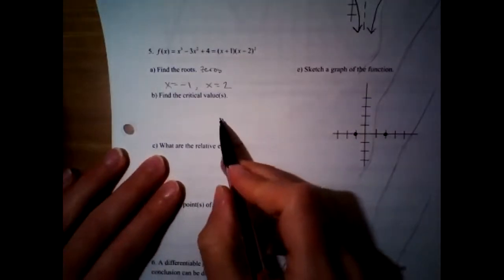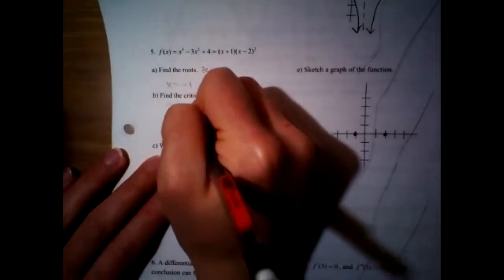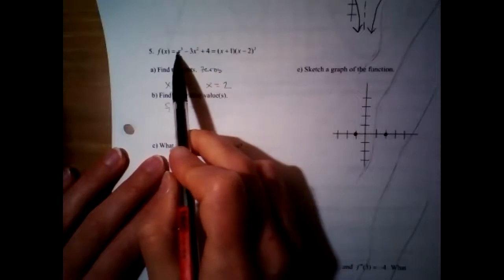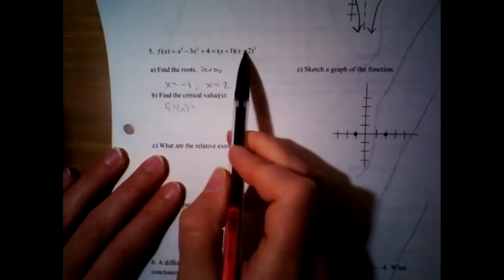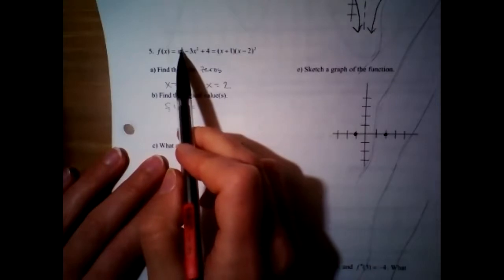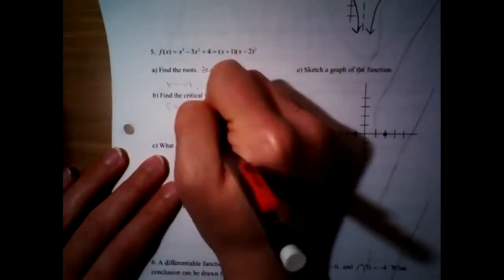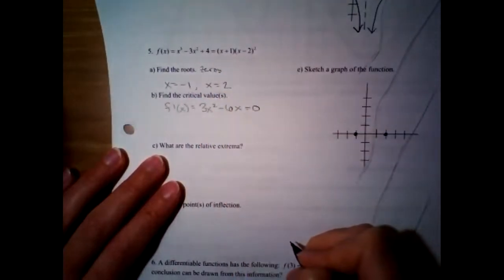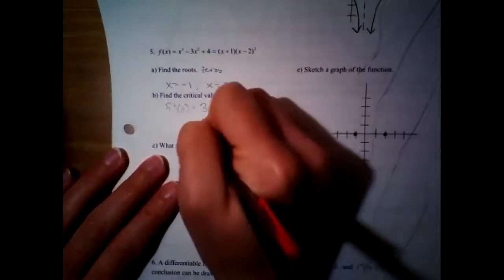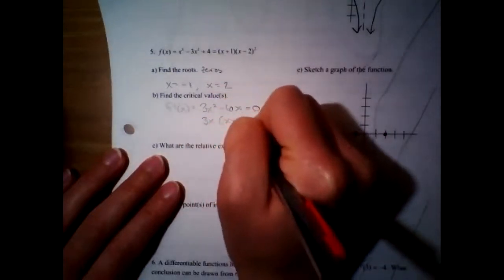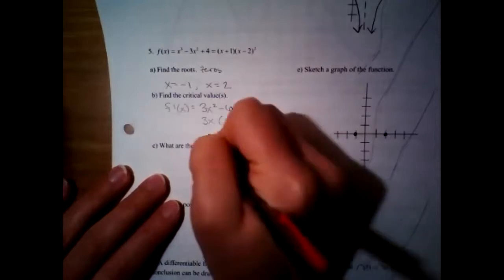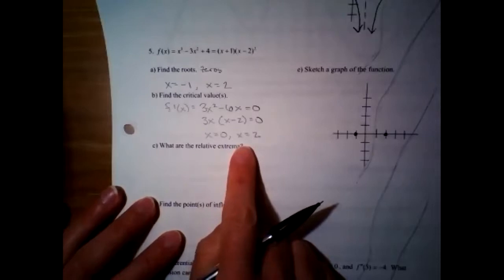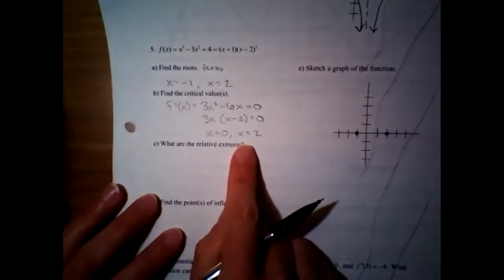All right, critical points. That's derivative equals 0. So I'm going to look at this version of the equation to get the derivative. That's going to be easier. You'd have to do a product rule, and that would be all crazy. So let's look at this one. So derivative is 3x squared minus 6x. Set that equal to 0. Factor out 3x. You're going to have x minus 2. And so you get 0 and you get 2. And those are critical points no matter what. You don't have to test anything else. They just are critical points.